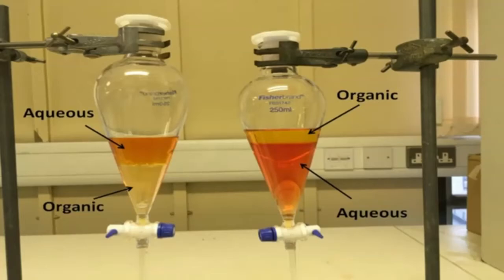But on the left-hand separating funnel, the orange aqueous phase forms the top layer and the bottom layer is the yellow organic phase. This is because an organic solvent called dichloromethane, DCM, was added to water, and DCM has a density of 1.3 grams per centimetre cubed. Hence DCM is more dense than water, so the bottom layer on the left-hand separating funnel is the organic phase.